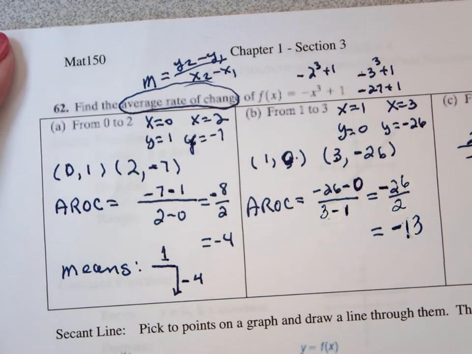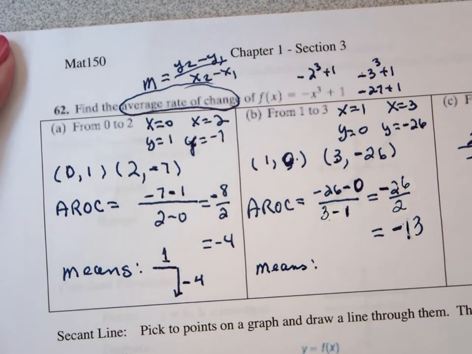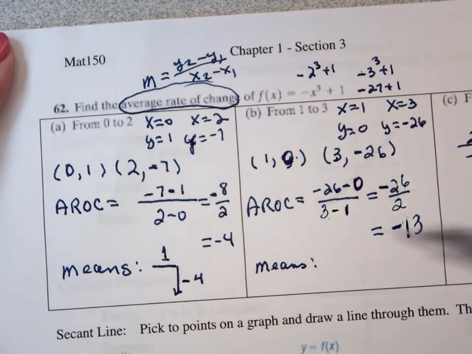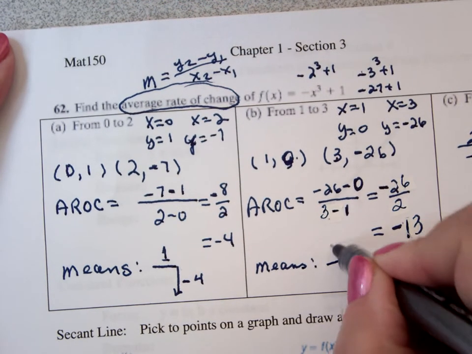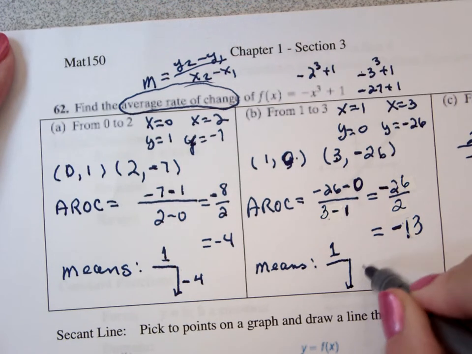Which means what? So I go over 1, because that's what that denominator is, and then I'm going to go down 13.